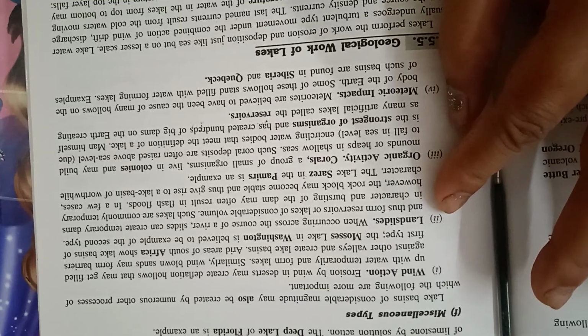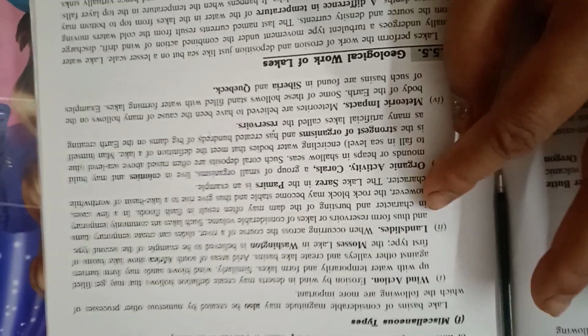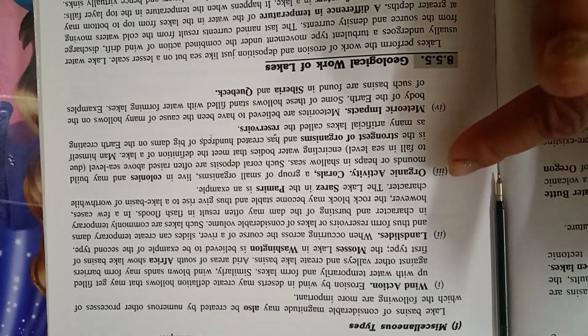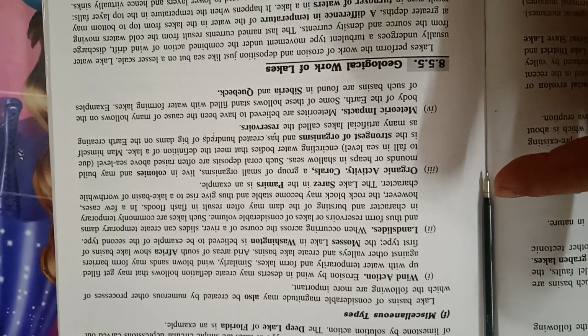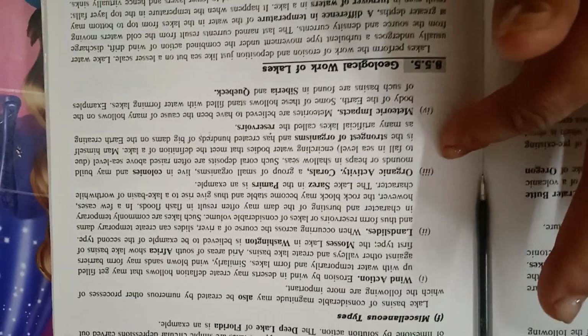Landslides, when occurring across the course of rivers, can create temporary dams and thus form reservoirs or lakes of considerable volume. Such lakes are commonly temporary in character, and bursting of the dam may often result in flash floods. In a few cases, however, the rock blocks may become stable and thus give rise to lake basins of worthwhile character. Lake Sarez in the Pamirs is an example.